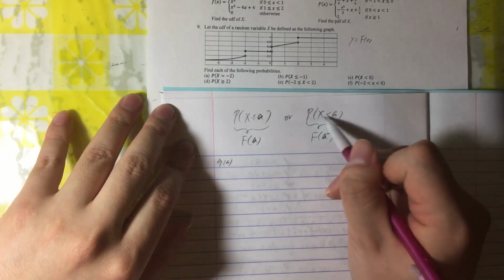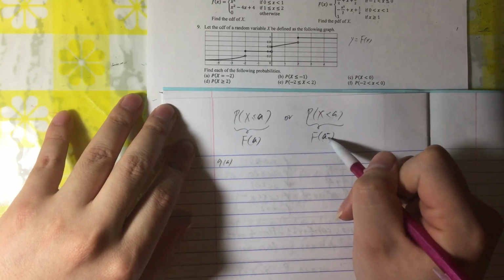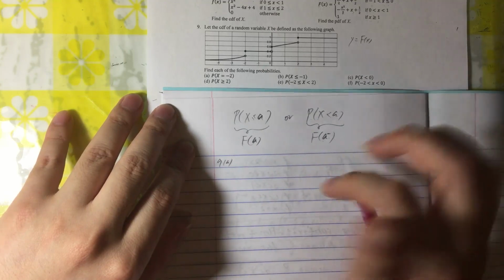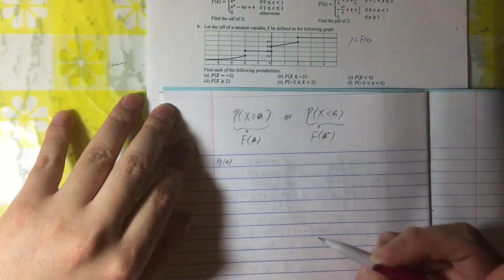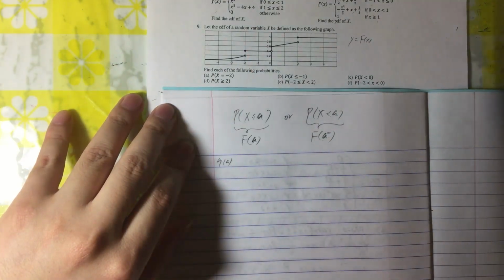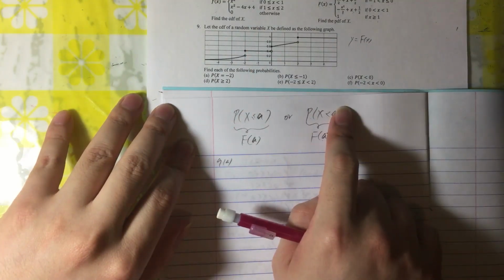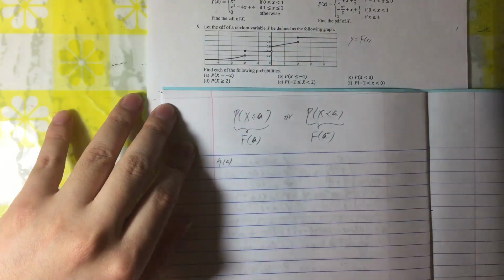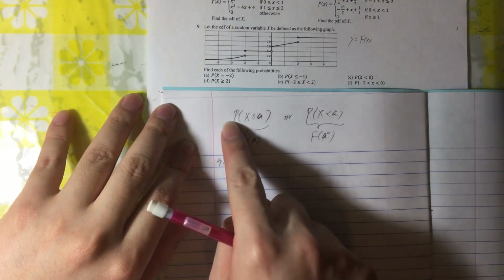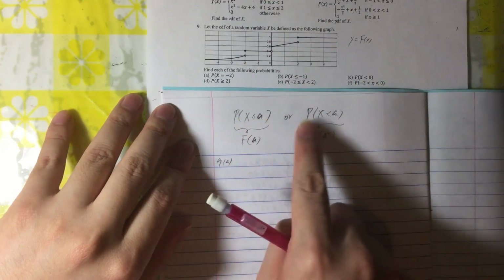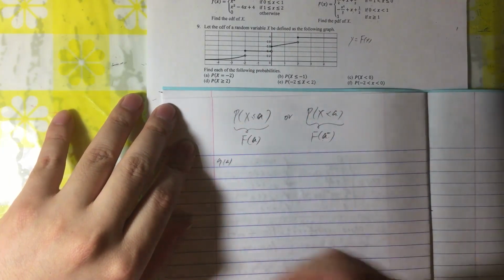Probability that X is strictly less than a is the CDF F of a, taking the limit from the left side. And for these values, we can find them from the picture. So in order to use the CDF to find probabilities, we need to rewrite each probability in the form of probability that X is less than or equal to a, and probability that X is strictly less than a.